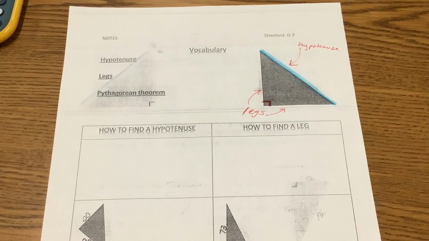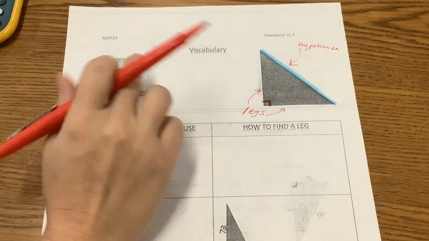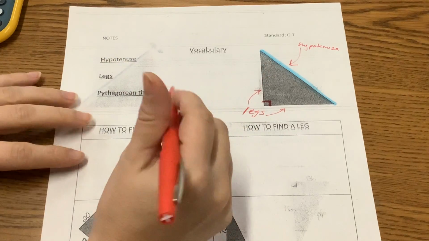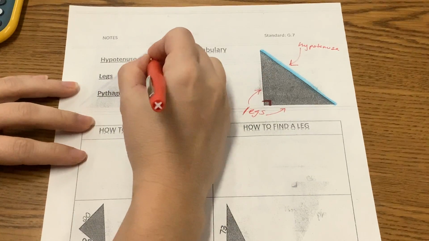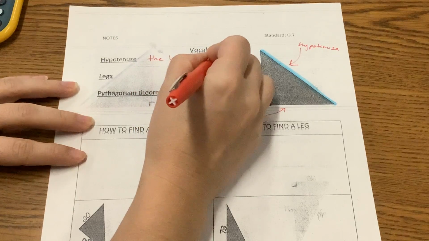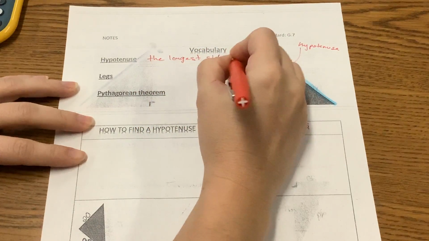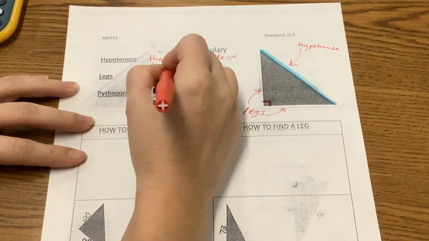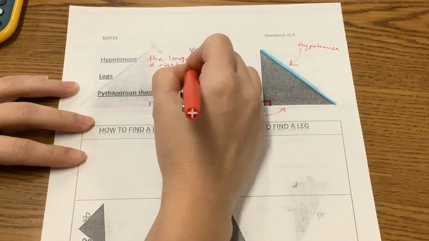We're going to be either finding a missing hypotenuse or a missing leg. So it is really important that you know what the difference is between the two. The hypotenuse, how did we define it last week? It is the biggest side. So we would say it's the longest side of a right triangle. They are only good for right triangles.